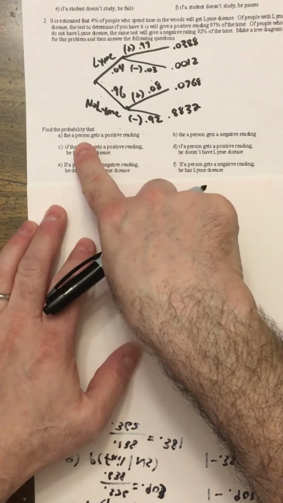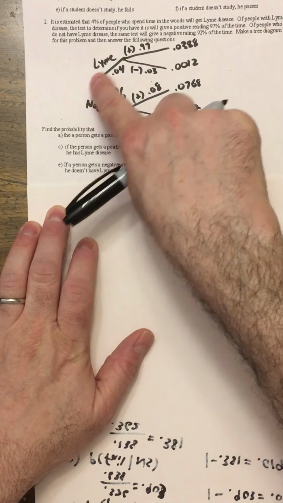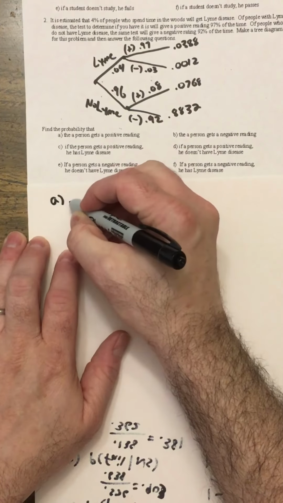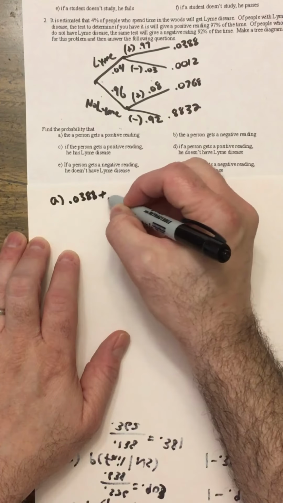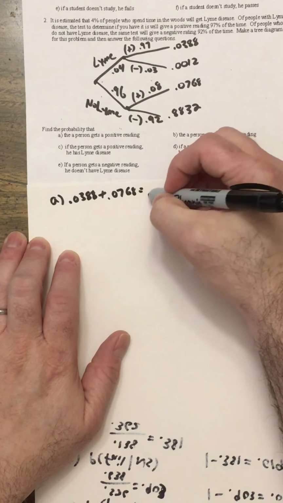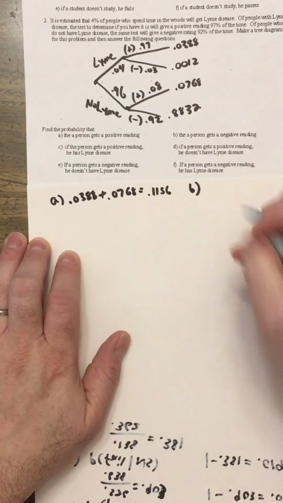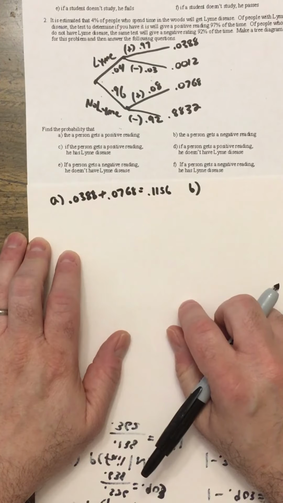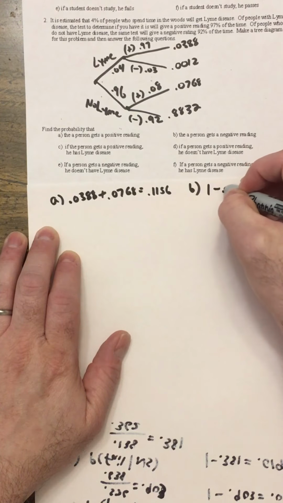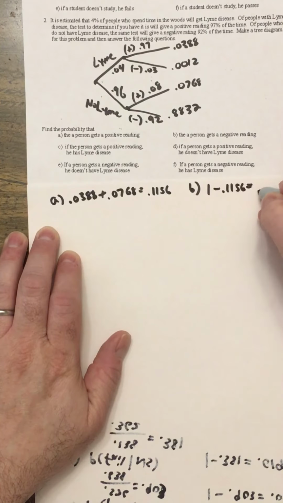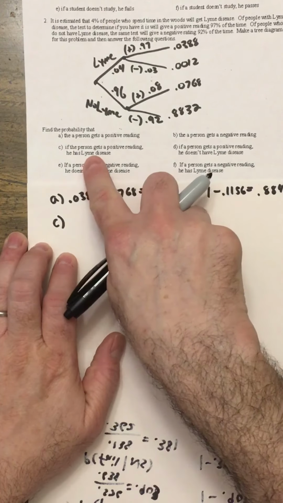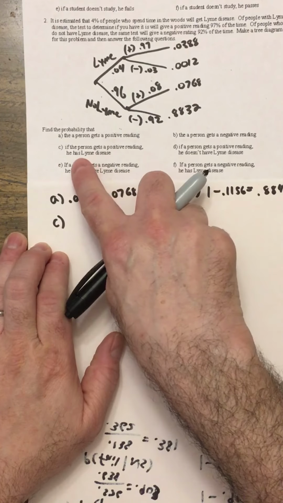What is the probability that a person gets a positive reading? There's a positive reading here, and there's a positive reading here. We're going to add the 0.0388 with the 0.0768, and that's going to give us 0.1156. What's the probability that the person gets a negative reading? It's the complement of this, so it's going to be 1 minus 0.1156, which is 0.8844.